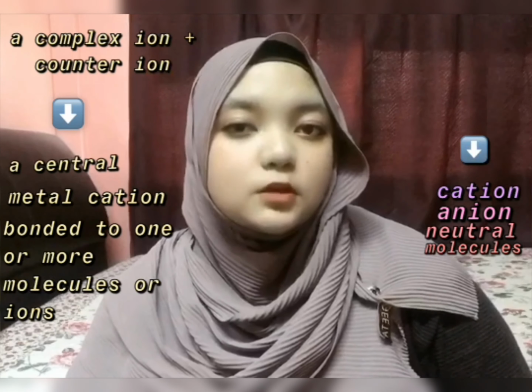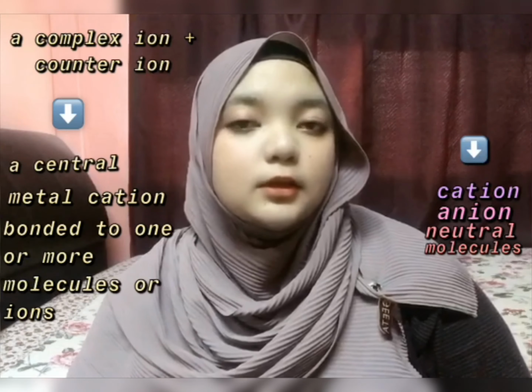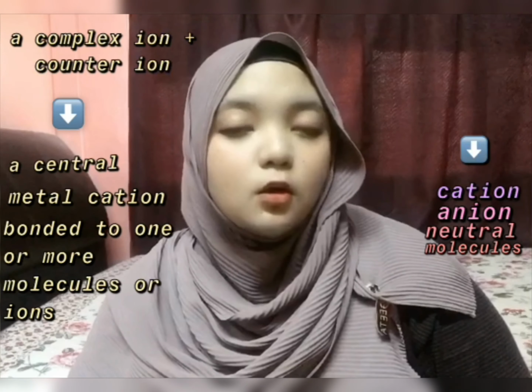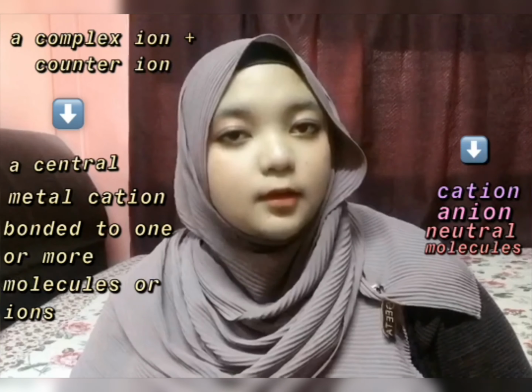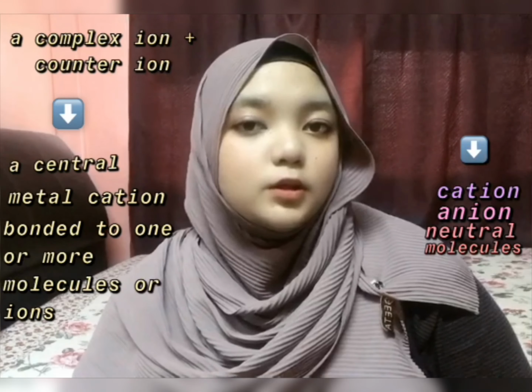Coordination compounds consist of a complex ion and a counter ion. A complex ion contains a central metal cation bonded to one or more molecules or ions. A complex ion can be a cation, an anion, or a neutral molecule.